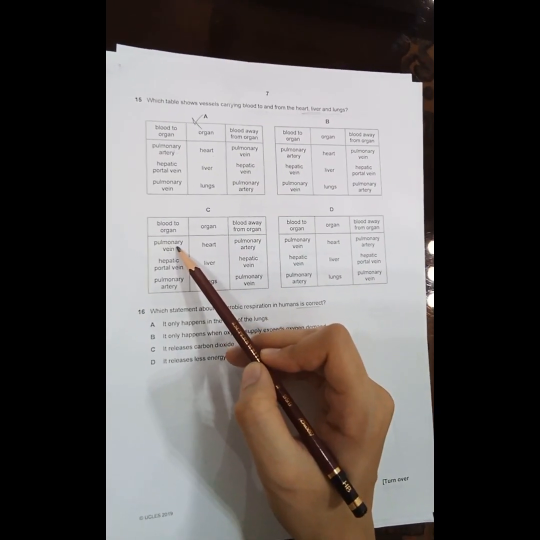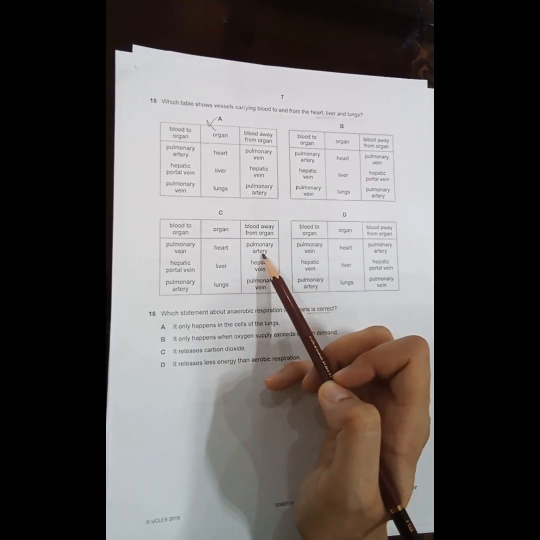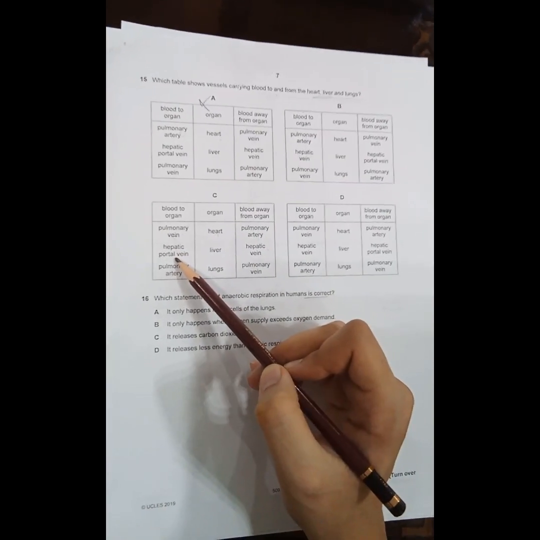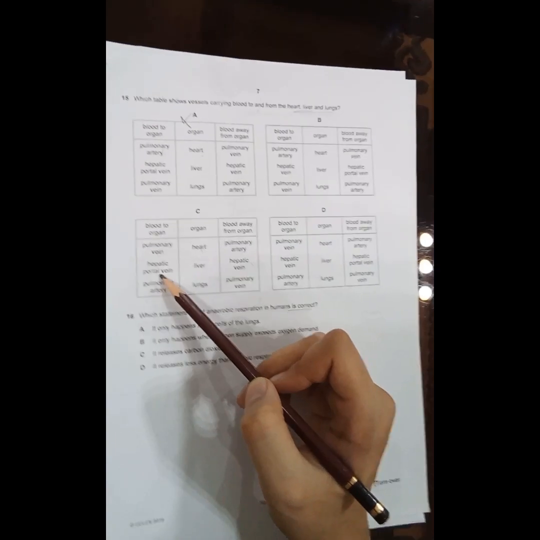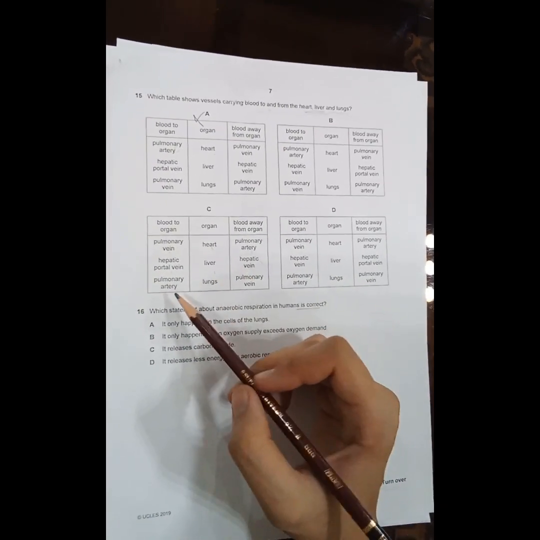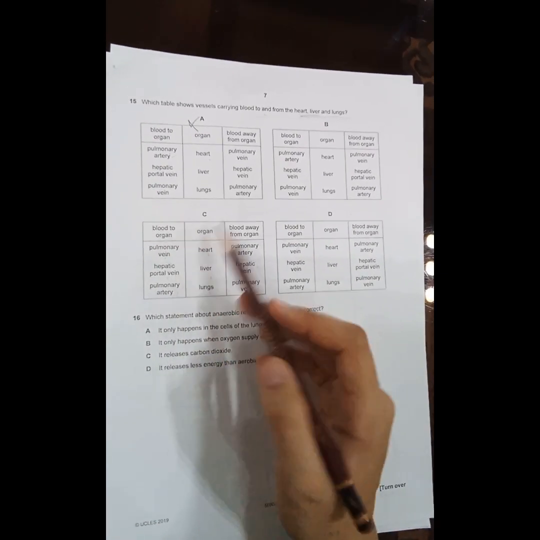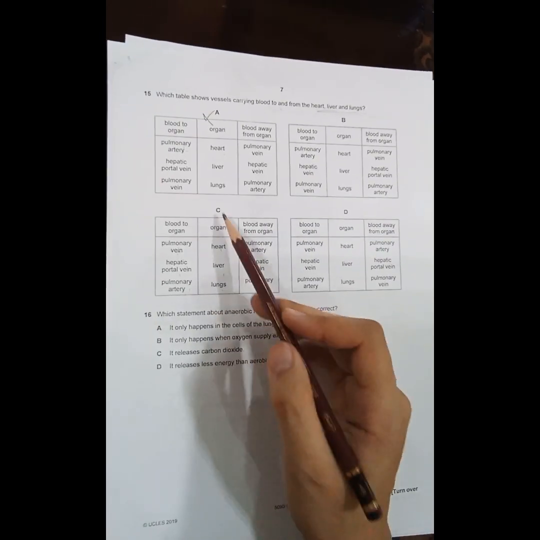So pulmonary vein brings the blood back to heart and takes it away from the heart through pulmonary artery. Hepatic portal vein carries high concentration of glucose and amino acids to the liver, and hepatic vein carries the deoxygenated blood away from the liver. And pulmonary artery takes the blood to lungs, and this can be the answer.